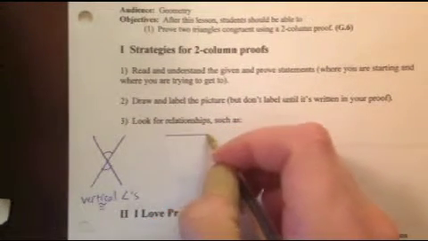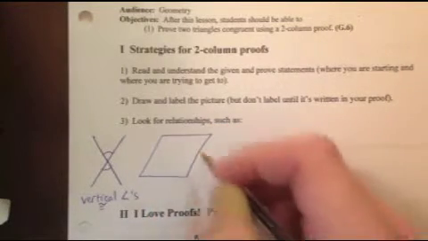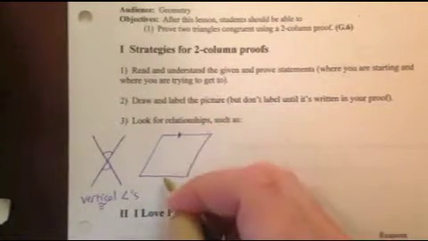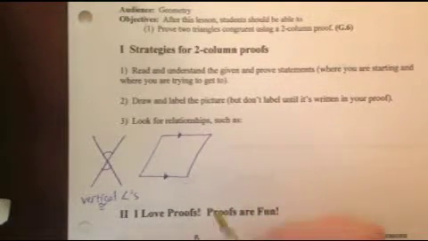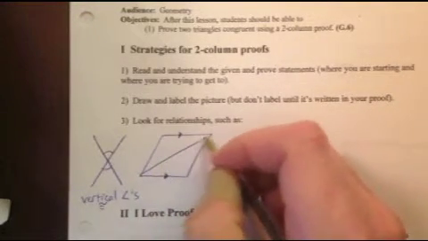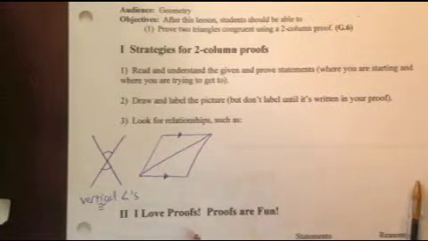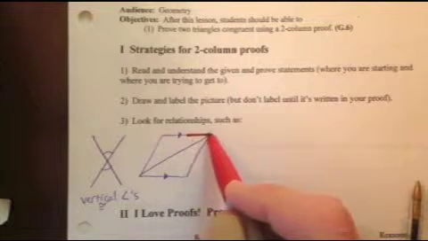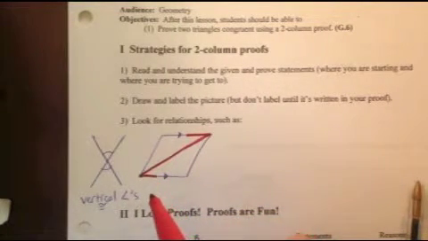When you have parallel lines, if I say that the top and the bottom of this four-sided figure are parallel, and then I draw a diagonal right here, now with parallel lines, look for that letter Z. Those are alternate interior angles.